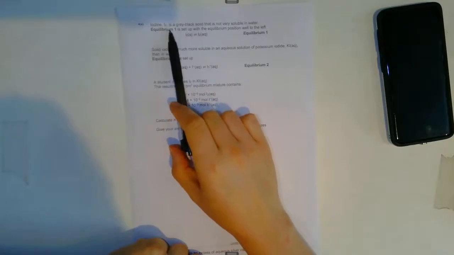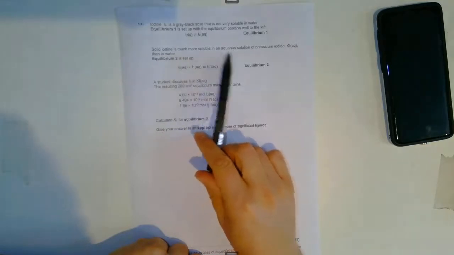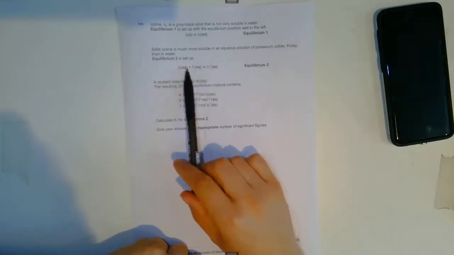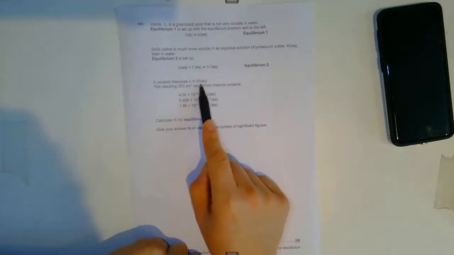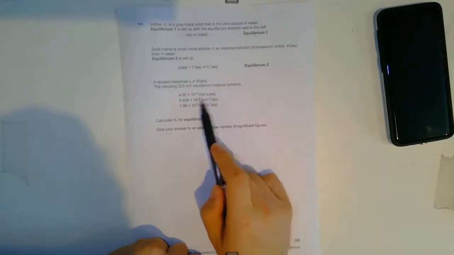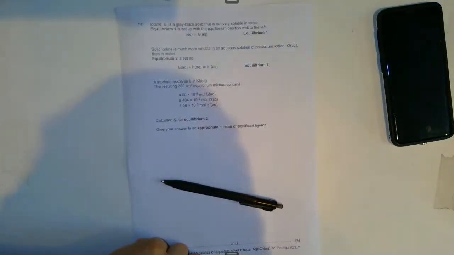So iodine I2 is a grey-black solid that is not very soluble in water. Equilibrium 1 is set up with the equilibrium position well to the left, so it's mostly iodine still there. Solid iodine is much more soluble in an aqueous solution of potassium iodide than in water, and equilibrium 2 is set up. So we've got iodine and iodide ions giving us I3 minus ions. A student dissolves iodine in potassium iodide. The resulting 200 centimeter cubed solution contains 4.00 times 10 to the minus 5 moles of iodine, 9.404 times 10 to the minus 2 moles of I minus and 1.96 times 10 to the minus 3 moles of I3 minus ions. Calculate Kc for the equilibrium 2, give your answer to an appropriate number of significant figures.